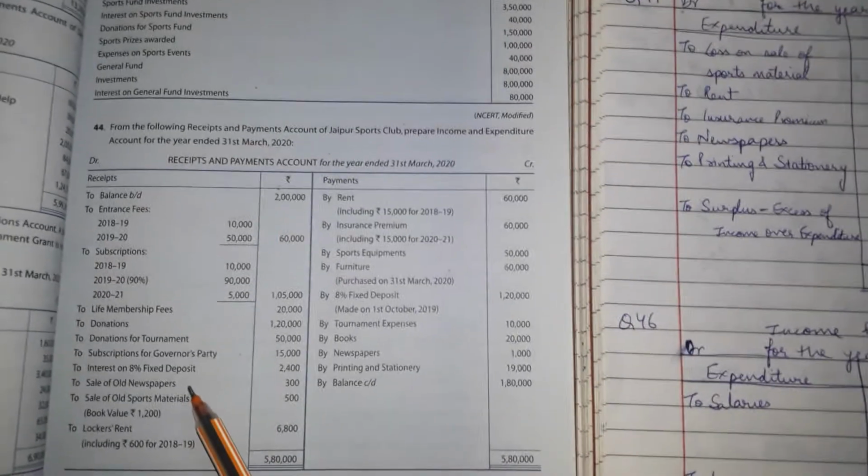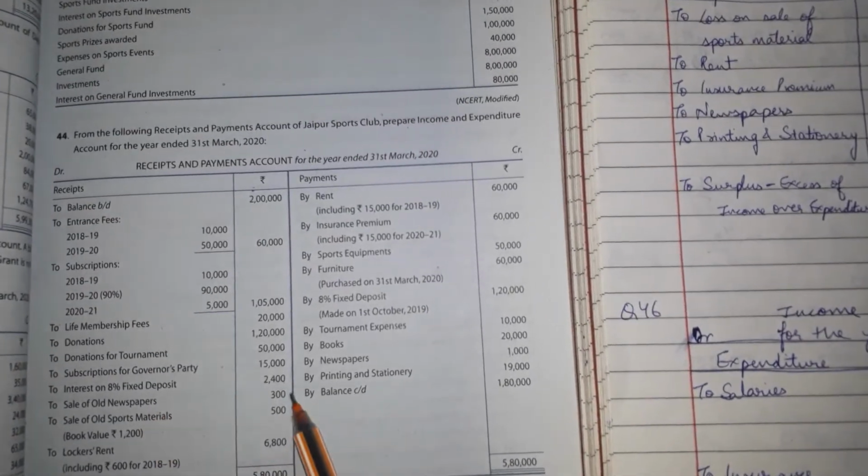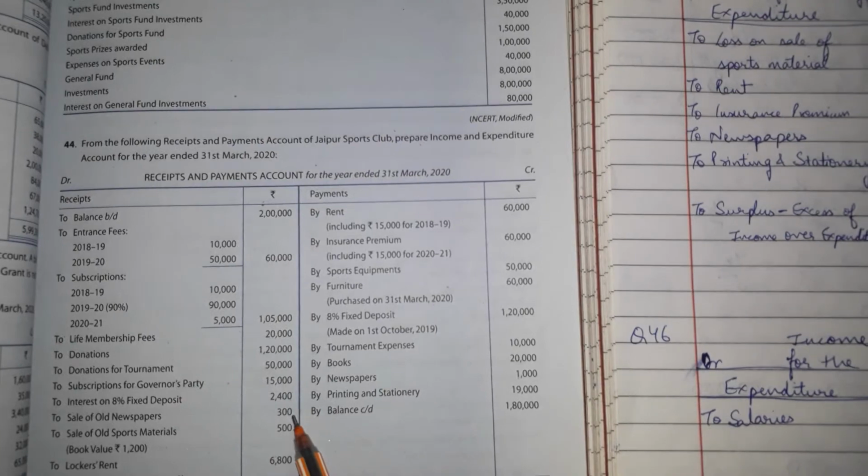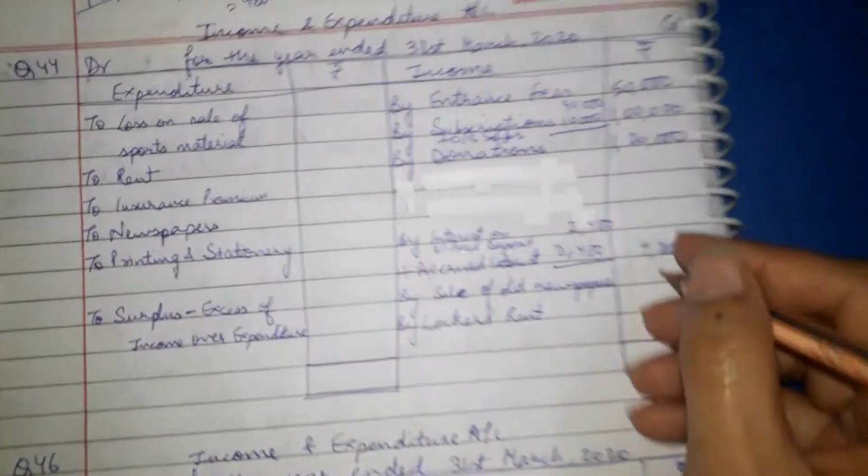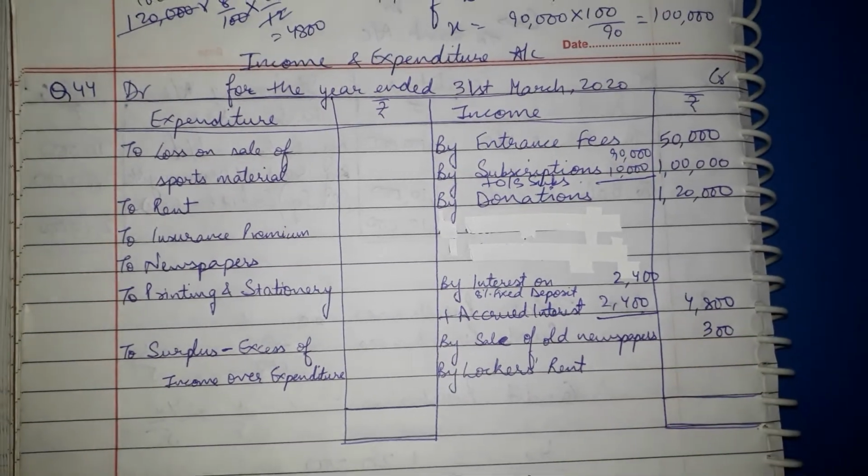Now we come to the next item, that is sale of old newspapers. Now it is a revenue receipt for the firm. Thus it needs to be written on the credit side.